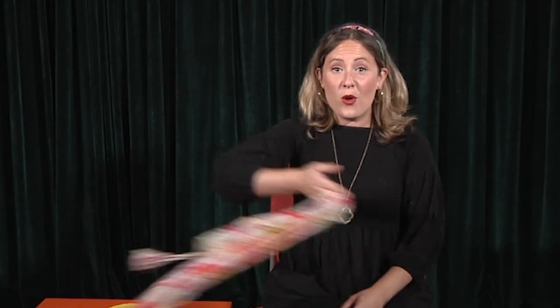And the only thing you need for this exercise, this activity, is a scarf or maybe a piece of tissue paper, even a tissue. It doesn't matter. Just something that you can wave around and that kind of floats in the air. This is a fairly easy activity.